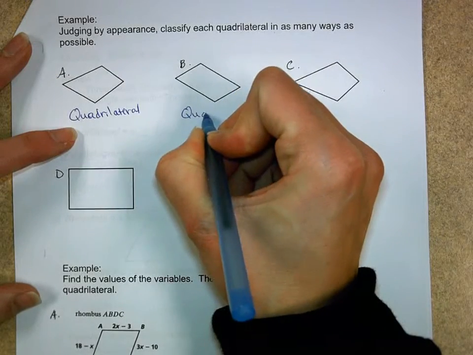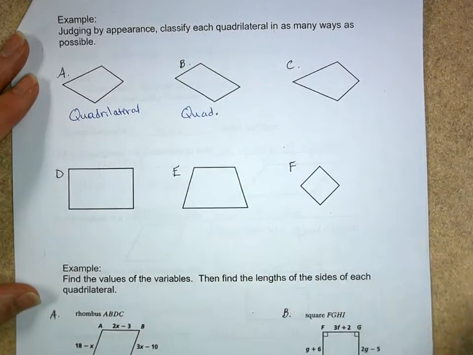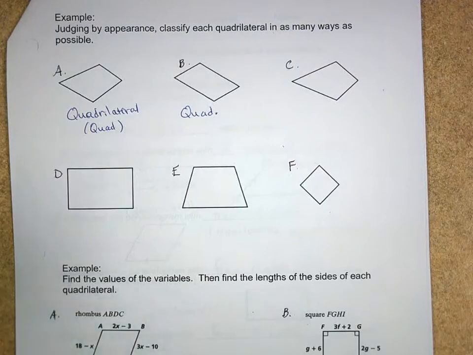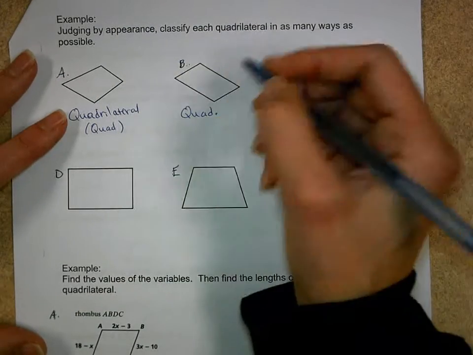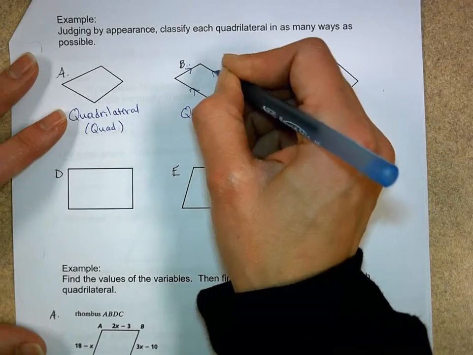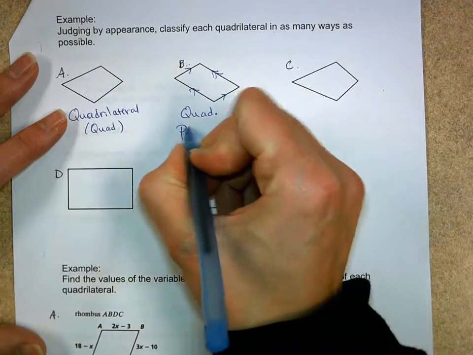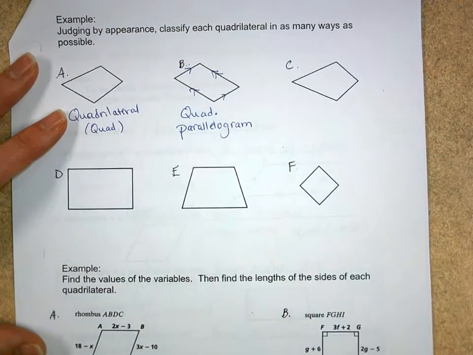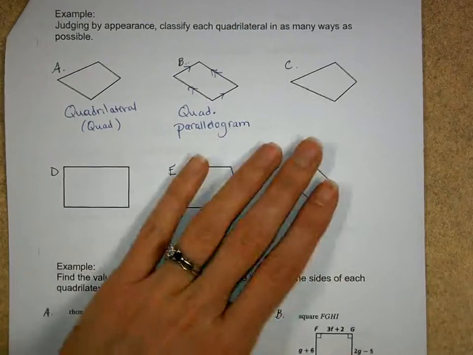Obviously, we can say it's a quadrilateral. And I'm going to abbreviate quadrilateral as quad from here on out just to save time and my chance of having horrible spelling. Now, what do I know about the opposite sides here? They look like they're going to be parallel. So by appearance, I can say it's a parallelogram. Great.